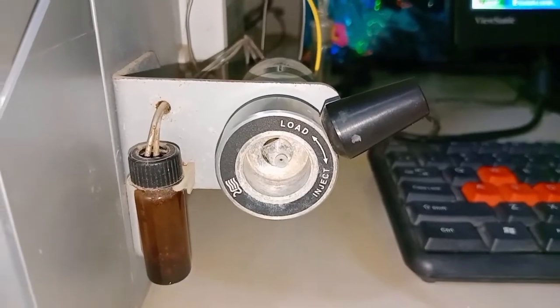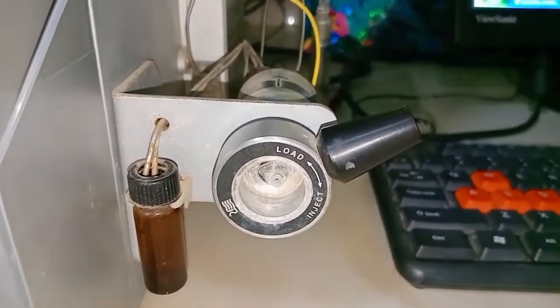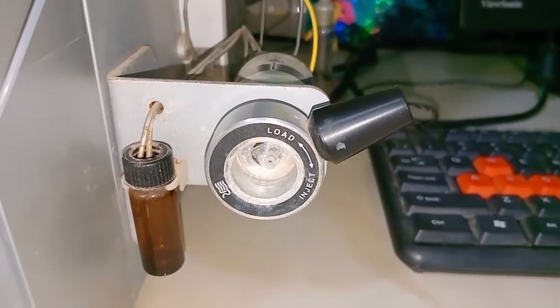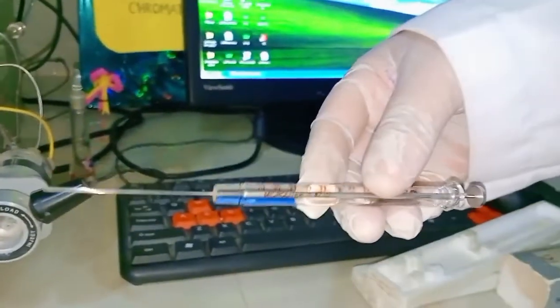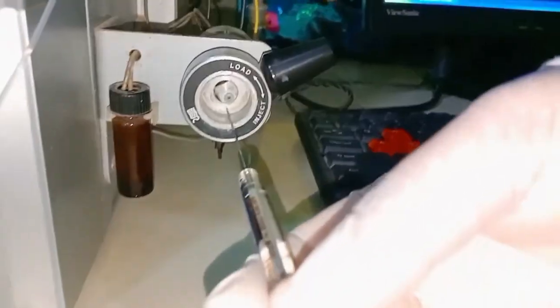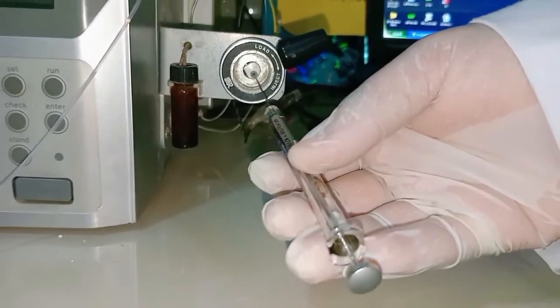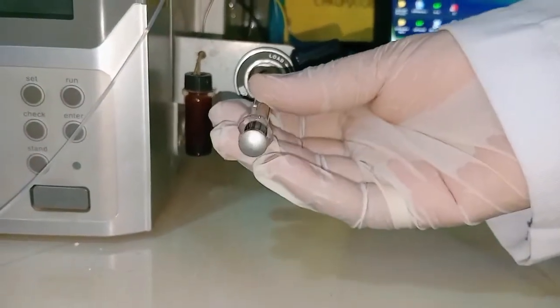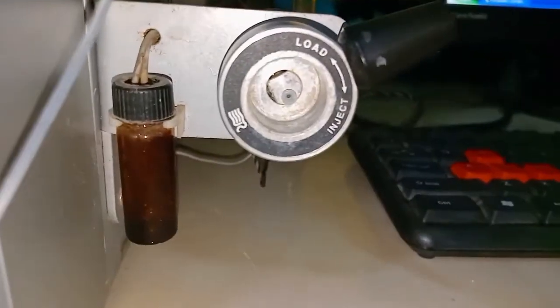The third component of the HPLC is the sample injection system. Here we have the manual injection system, in which the sample is injected through the Hamilton syringe. This is the Hamilton syringe. Through this Hamilton syringe, you can inject the sample into the septum of the injector. The capacity or the volume of the sample injection is 20 microliters.